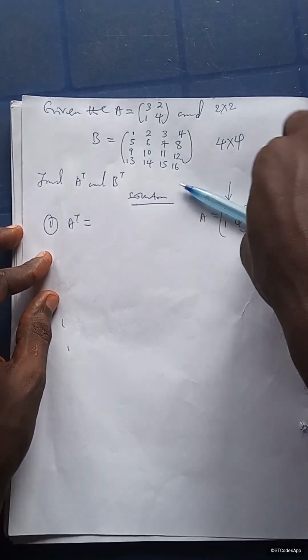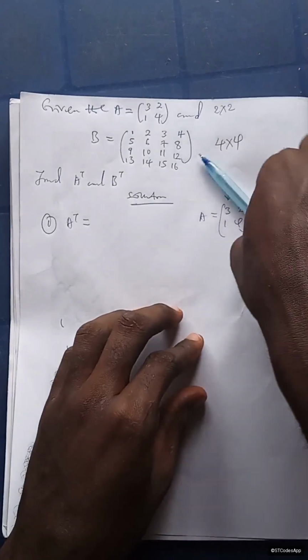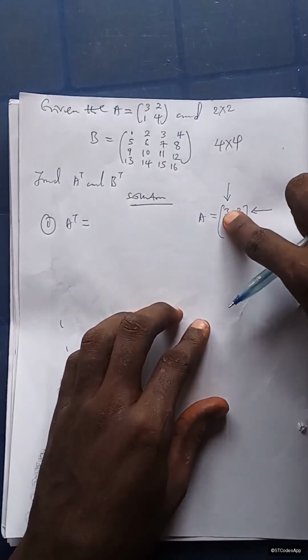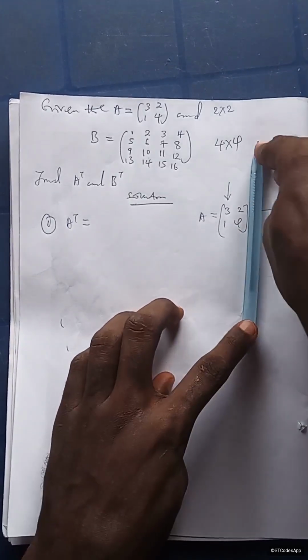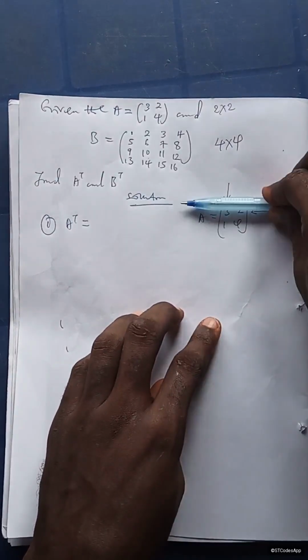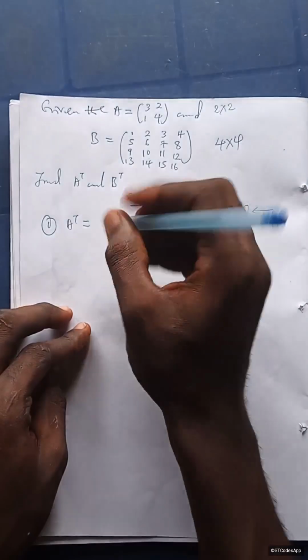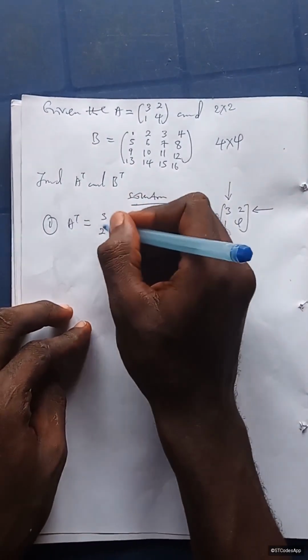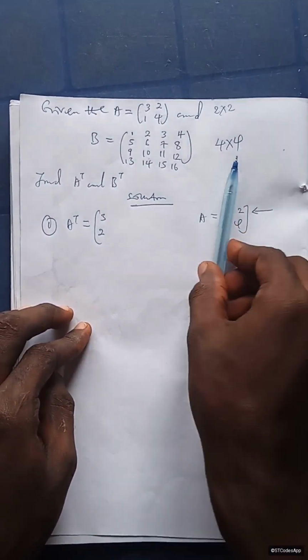When you turn it this way, what are we going to have? The 3 is the first number, while 2 is the second number. So we are turning this way, the 3 goes up, while the 2 comes down. So in that way, we have transposed this first row to become our first column. So in that case, you're going to have 3, 2. We have transposed the first row to become our first column here.